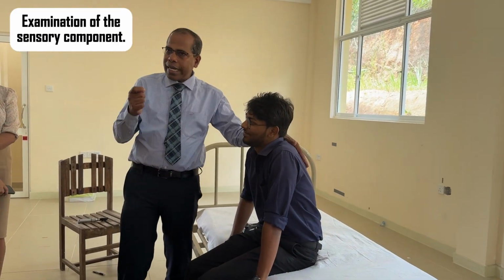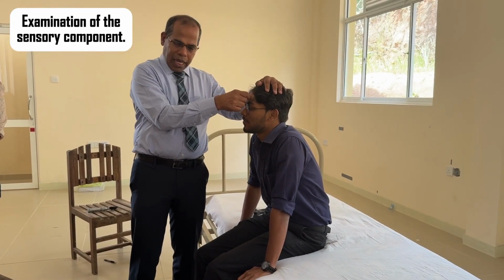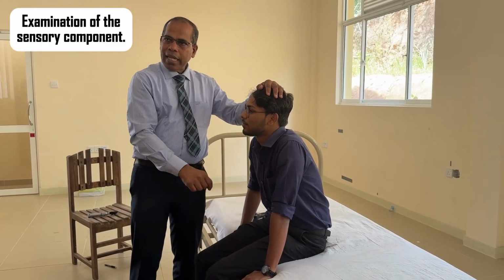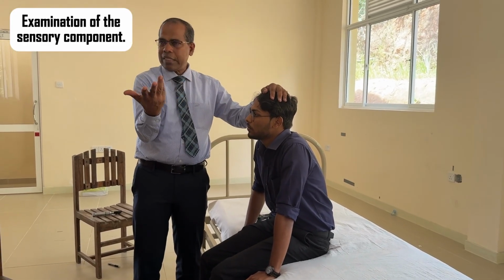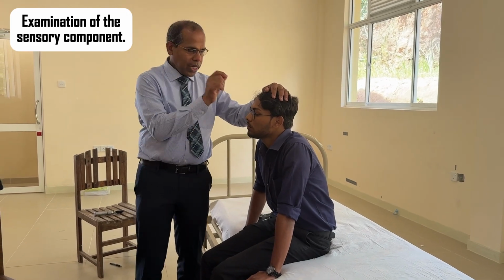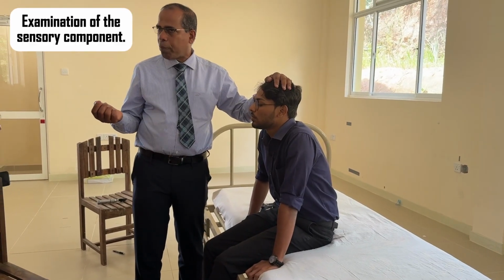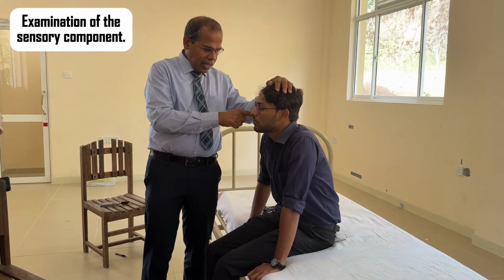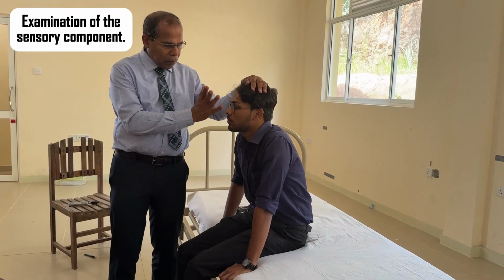So how are you going to test the sensory component? You need a light touch with cotton wool. If you can feel it, you have to say yes, right? Same here, and here, and here. That is light touch. You ask the patient, if you feel it, tell me yes, or in Sinhala you can say Danenawa, or O, right? And then what's the next thing? Pinprick sensation, right? You take this tool and keep it here, and here, here, here, and here. Right, 6 points, comparing both sides.